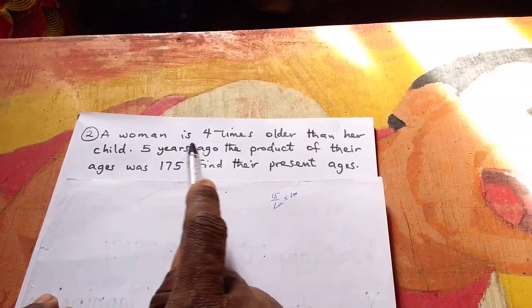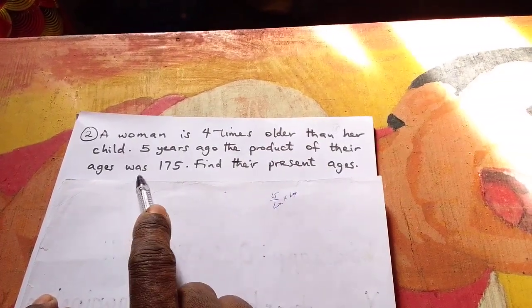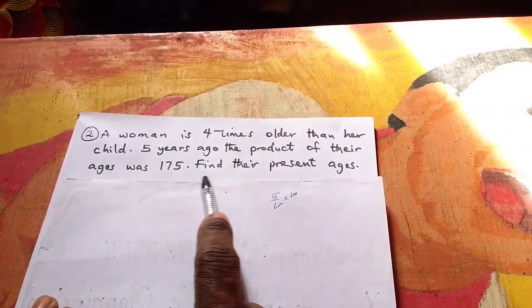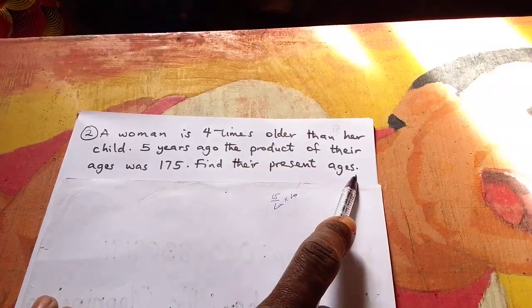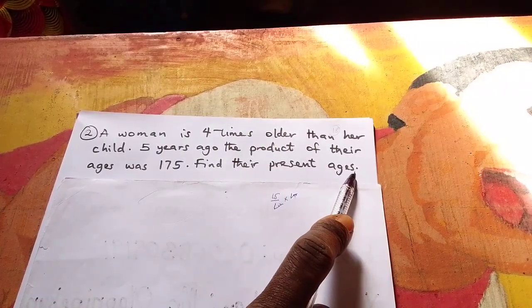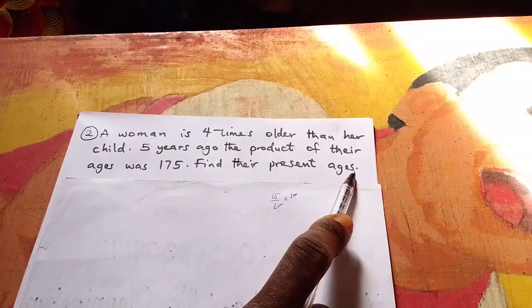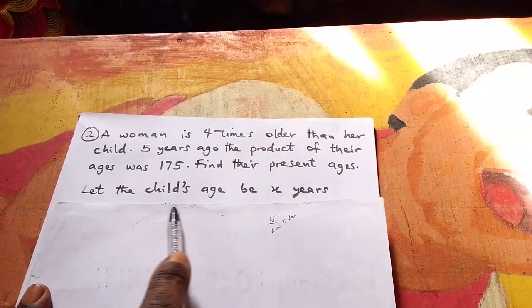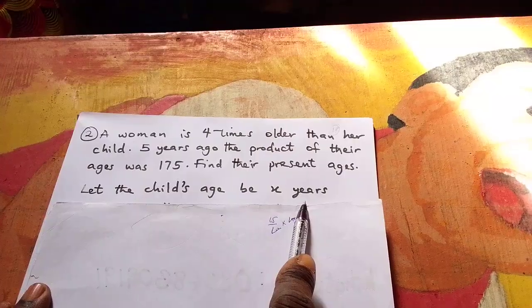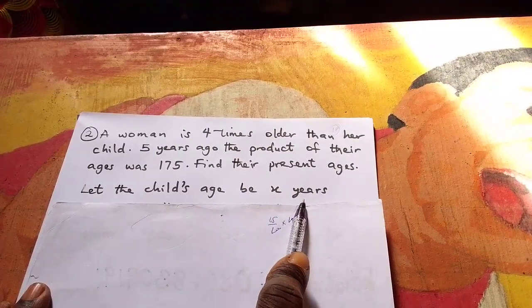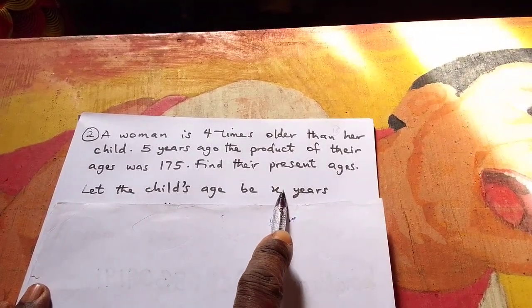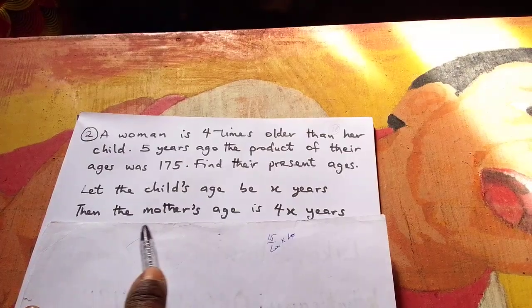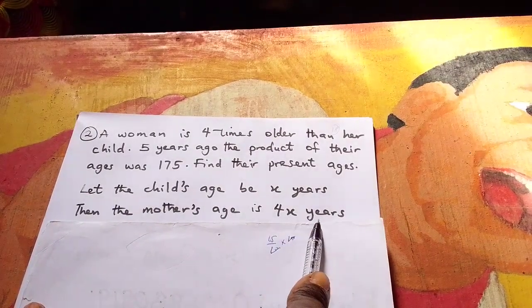5 years ago, the product of their ages was 175. Find their present ages. So if the woman is 4 times older than her child, let her child's age be x years. So that means you need to multiply the child's age by 4 to get that of the woman. Then the woman's age is 4x.